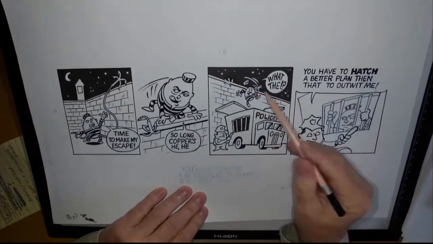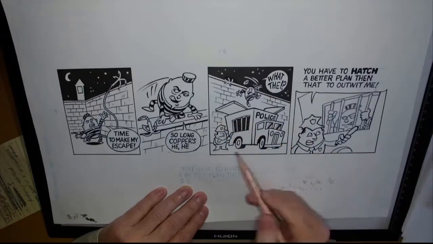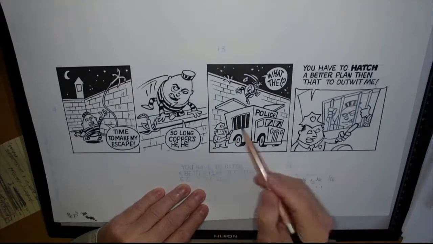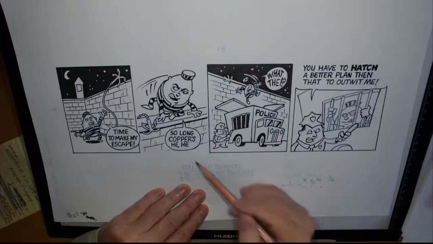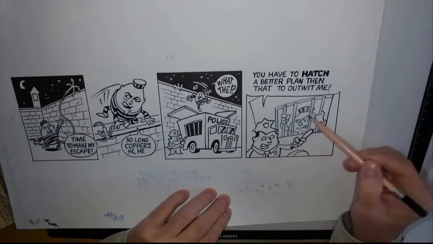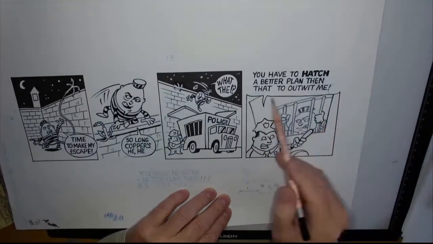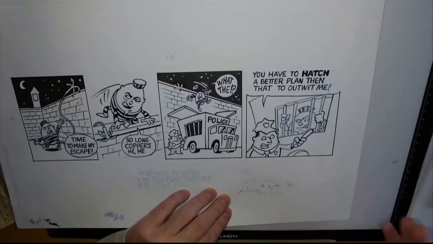And as he jumps off, he's going, "What the?" And there's Patty Wiggin with the top open, all ready for him. And we got a little prison guard, policeman, egg character here. And then we see him inside the Patty Wiggin with the bars, and him saying, "You have to hatch a better plan than that to outwit me," and our little character there.